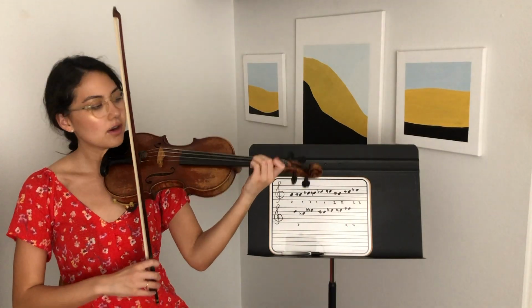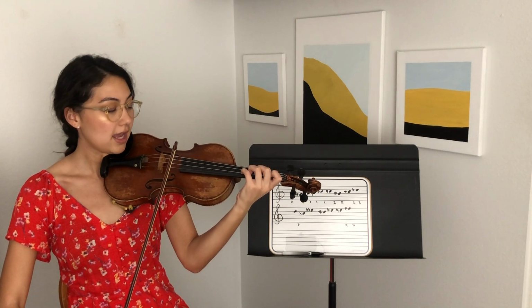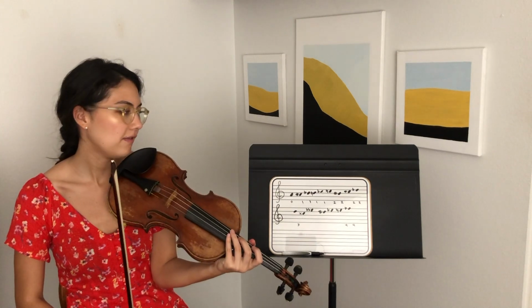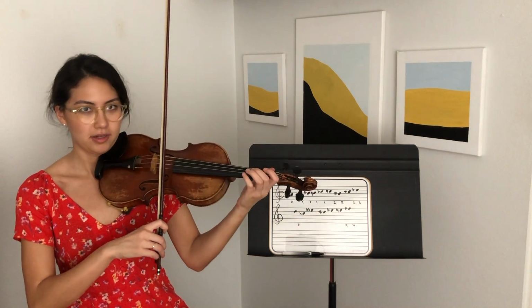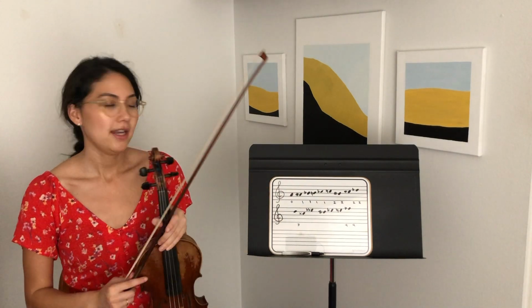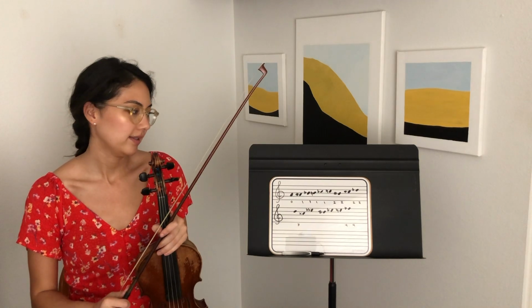So 4th finger E, 4th finger F flat. But honestly, if I saw an F flat, I would probably use my open string as E. But then again, it depends what I'm playing right before that note happens.